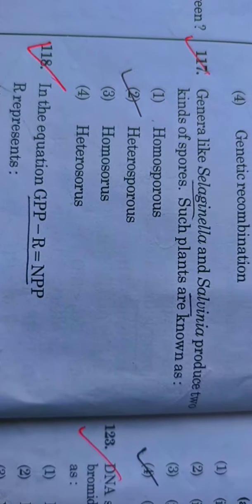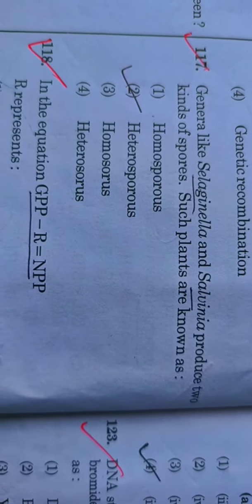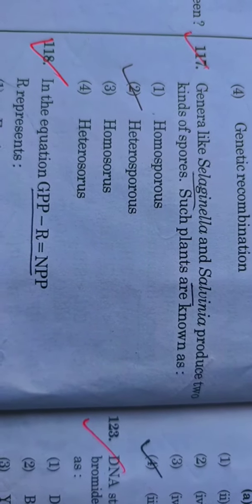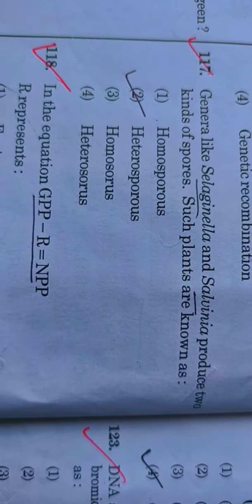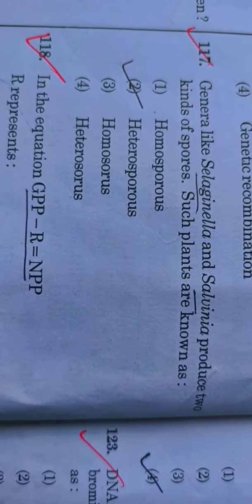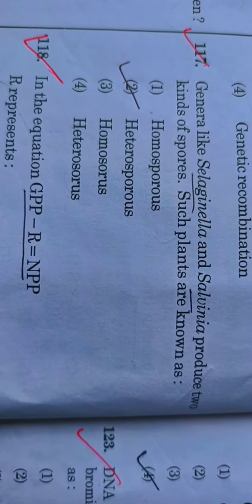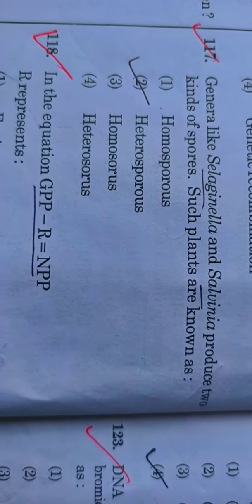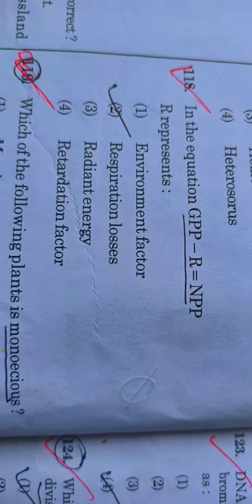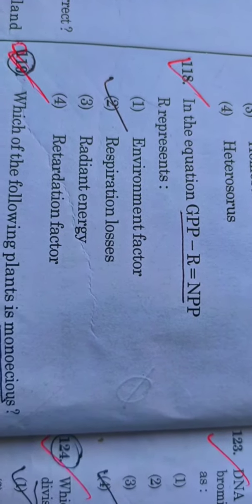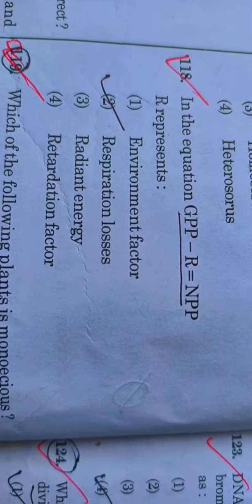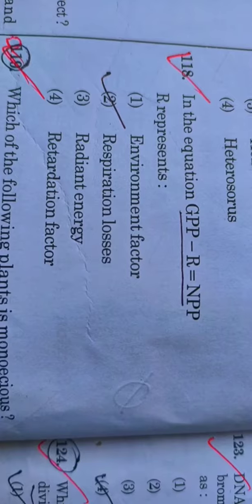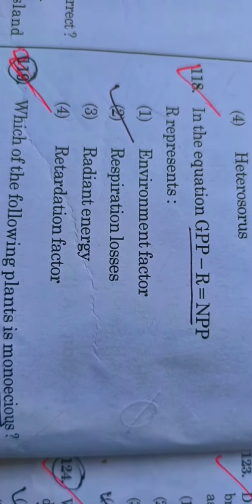Question number 117. Genera like Selaginella and Salvinia produce two kinds of spores. Such plants are known as, so when some genera produce two kinds of spores, then such organisms are called heterosporous. Question number 118. In the equation GPP minus R equals NPP, here R stands for, GPP is gross primary productivity, minus R equals net primary productivity. So here R stands for the respiratory losses.